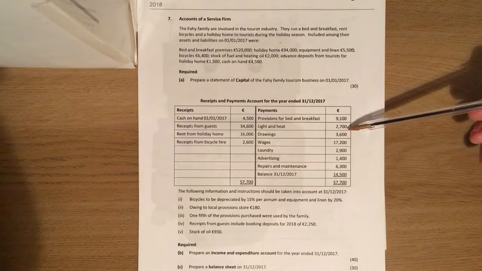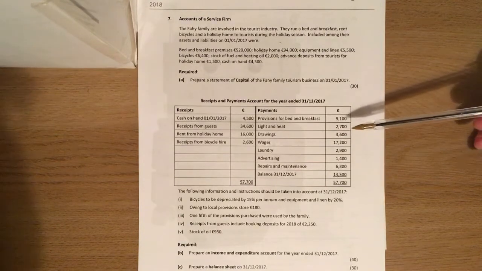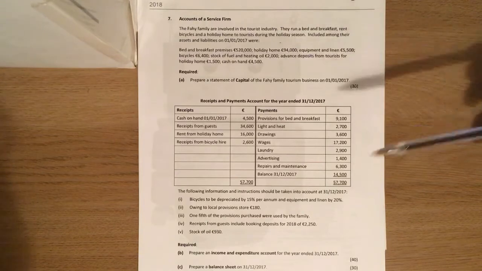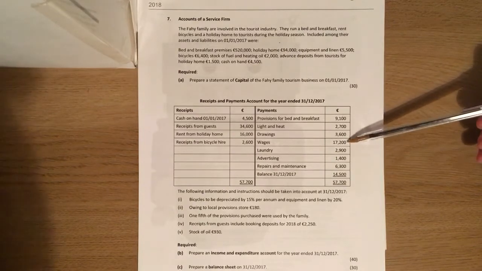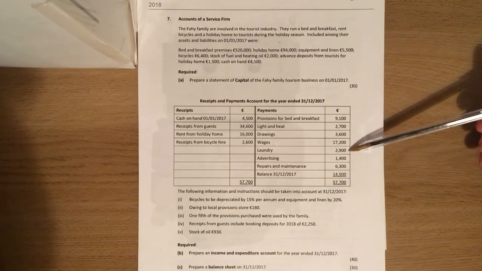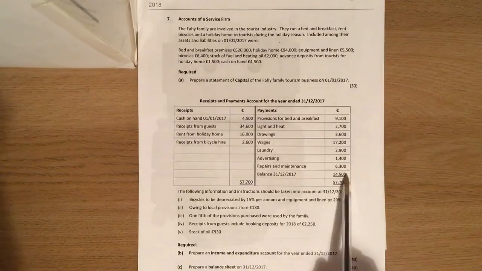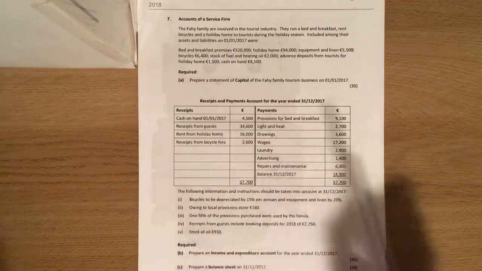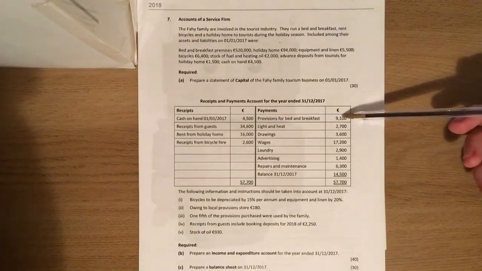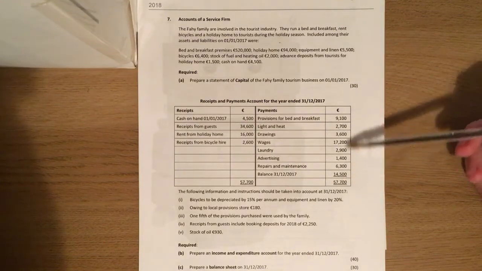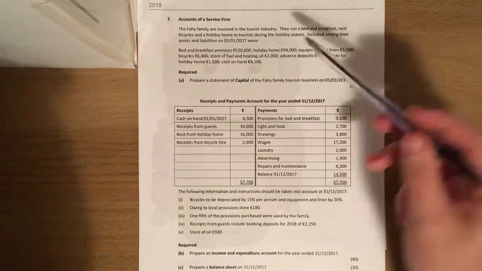Light and heat, yes. Drawings is not an expense. Drawings is the owners of the business taking money out, so that gets taken away from your capital at the bottom of your balance sheet. Wages is expenditure, laundry expenditure, advertising expenditure, repairs and maintenance expenditure. This is just your closing bank balance. This is your opening bank balance. So they're not receipts or payments. Your closing bank balance is going to go in your balance sheet. So everything there except drawings and balance is expenditure. The 3 of those are income. This is not.